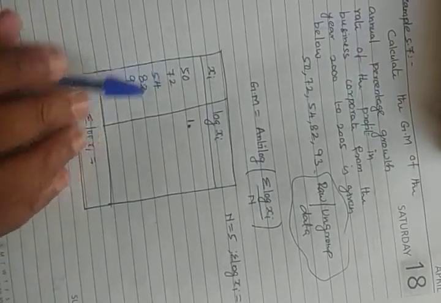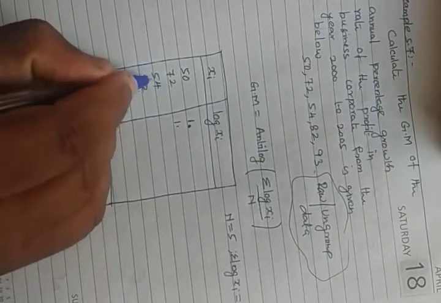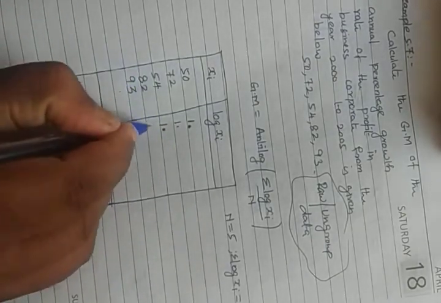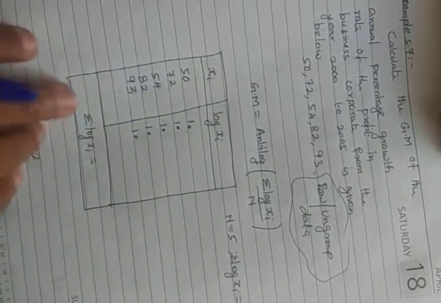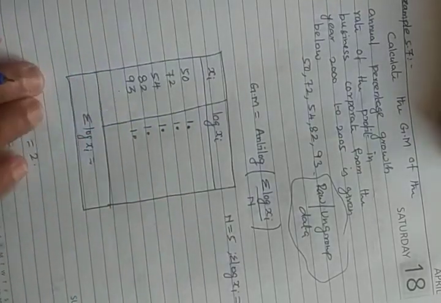In this way we calculate the characteristic. Here all the numbers have 2 digits, so all the characteristics are the same, which is 1.